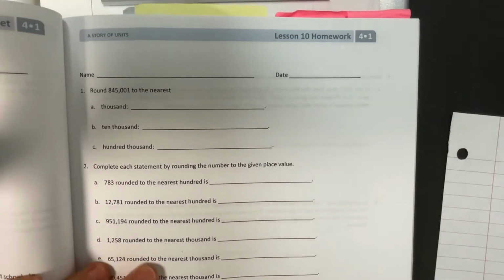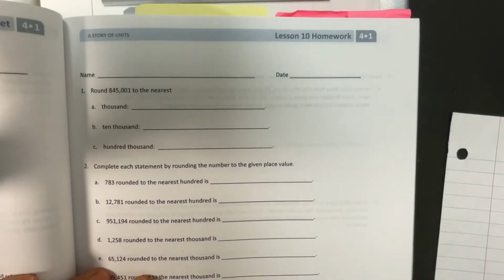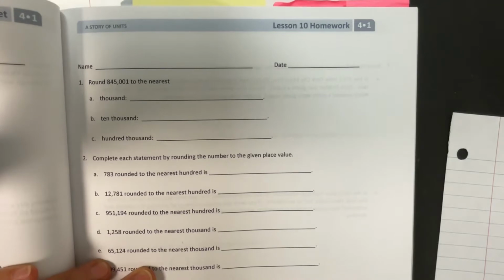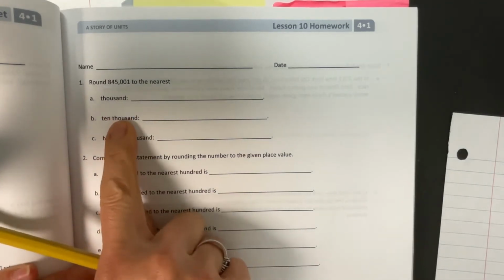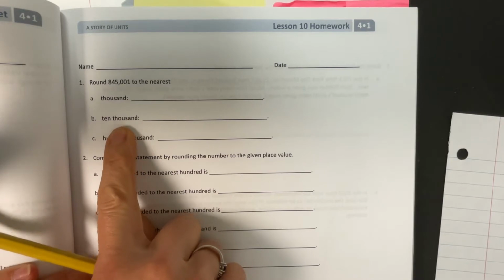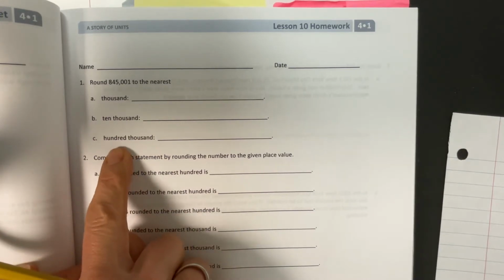We still seem to be having a little bit of problem with rounding, so I would like to just get you started on your homework and do the first couple with you just to give you a head start, okay? So let's look at number 1. It says round 845,001 to the nearest 1,000, then take it and round it to the nearest 10,000, then the nearest 100,000.